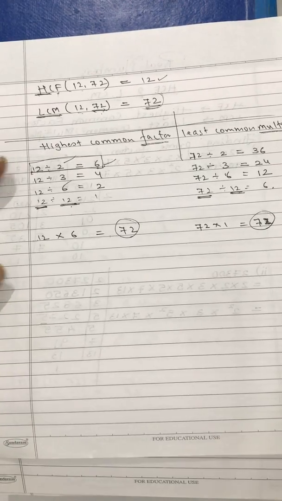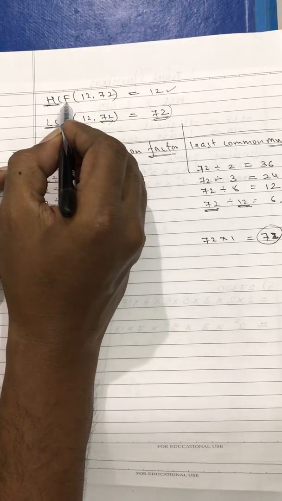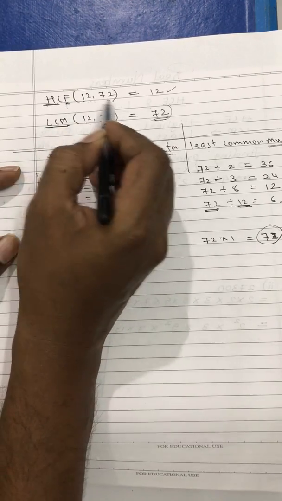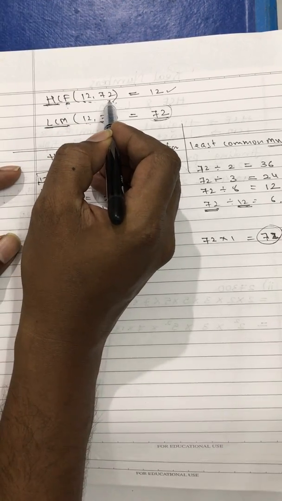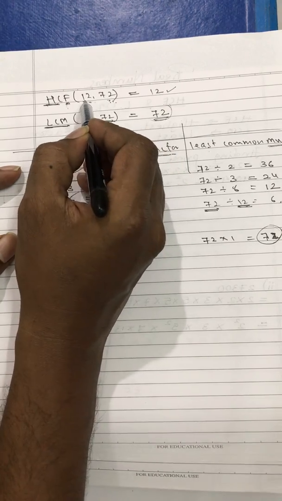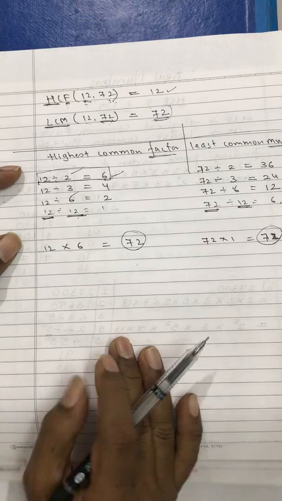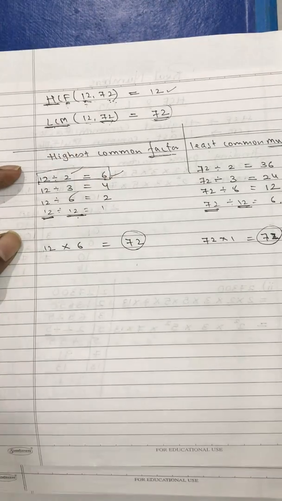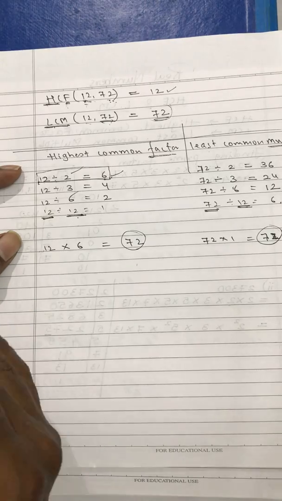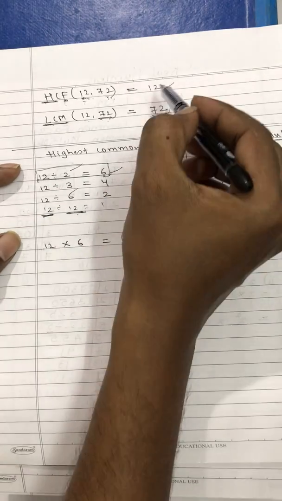So here this is the case. That's the reason, because the HCF is a factor, it is going to divide both the numbers. So because this factor is going to divide both the numbers, it has to be either lesser than both the numbers or equal to the lowest number. The LCM, because it is going to multiply, can be greater than the greater number or equal to the greater number, like it is happening over here.